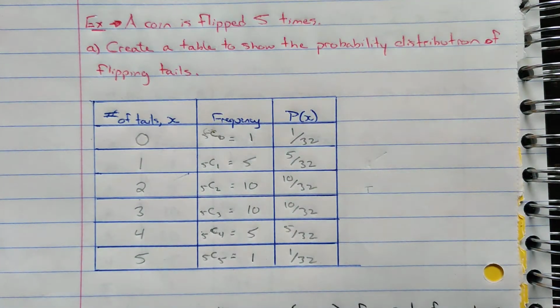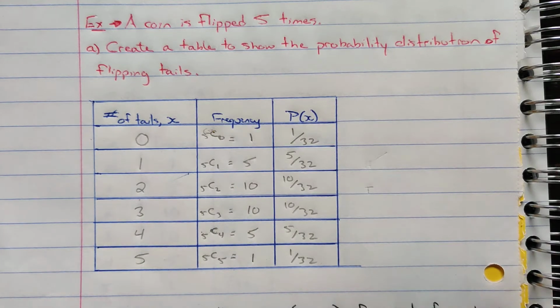I'm going to leave it not simplified. So we could simplify 10 out of 32 to 5 out of 16, but we're going to leave it, and you'll see why shortly when we get to the next step. So what we have here is a probability distribution. We could then actually graph this.